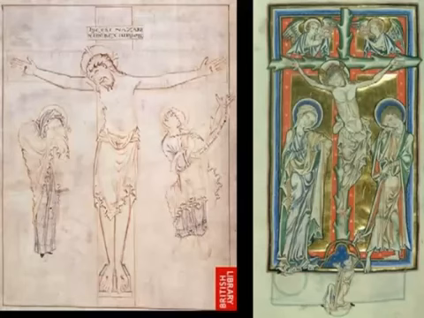a book made for Oswald, the Archbishop of York, in the late 10th century, and on the right, a mid-13th century Psalter, known as the Evesham Psalter, which is also today in the British Library, and which was made for an abbot at Evesham Abbey, who is shown kneeling as a suppliant at the foot of the cross. Both of these books only contain one illustration, a frontispiece of the crucifixion.